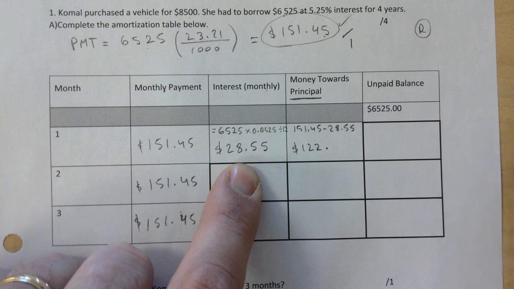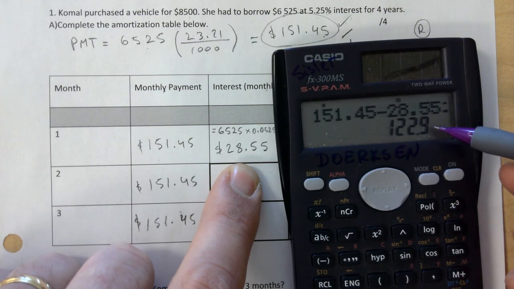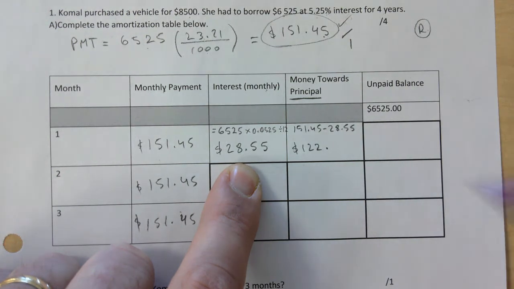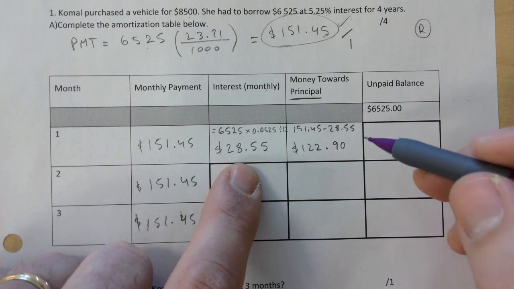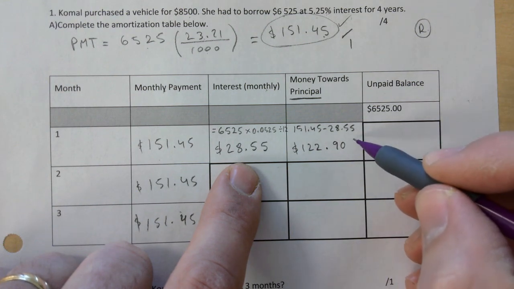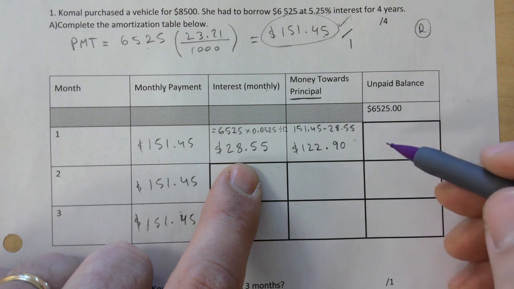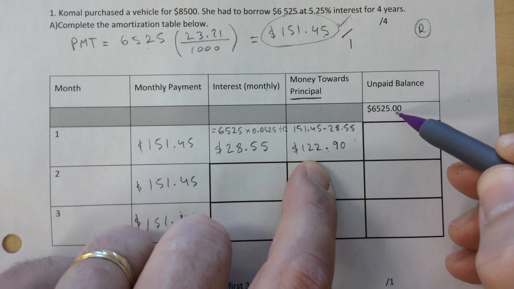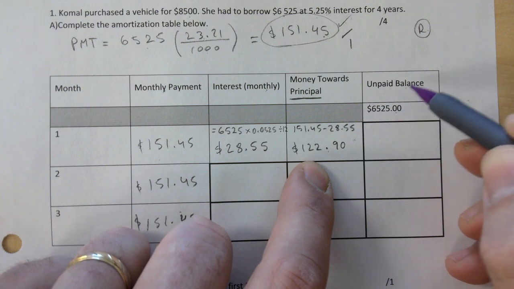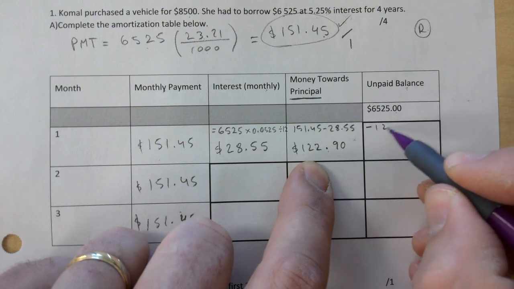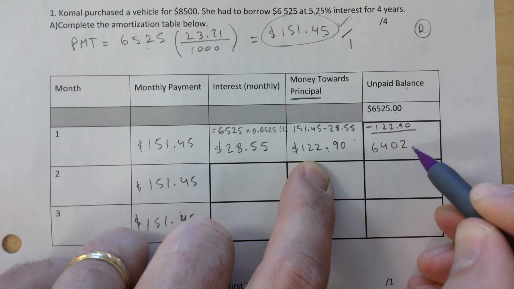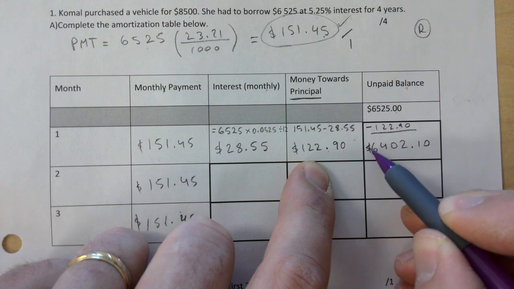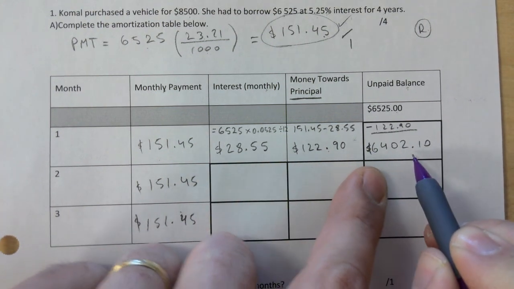And the calculator doesn't know that it's dollars, right? So it's just 122.9. So you have to make sure you put down the 122.90. That would also be a rounding mistake if you didn't do that. So today, don't worry about it. I would still put an R there if you didn't do it. And then this is the principal, which brings down the amount you owe them, which we call the unpaid balance. So it's minus 122.90, so that's 6,402.10. That would be the first month.